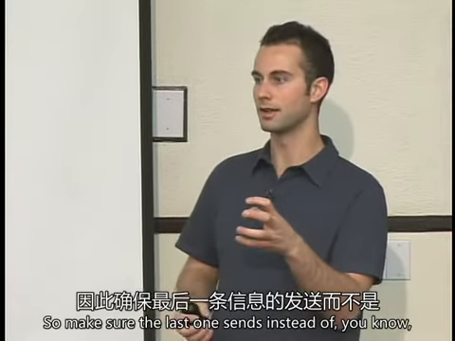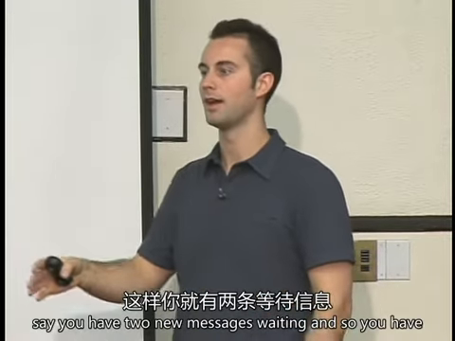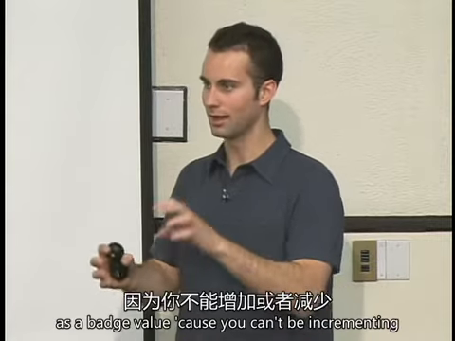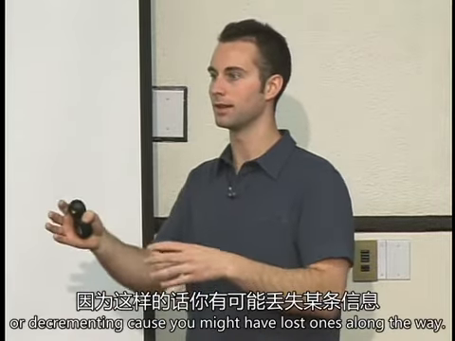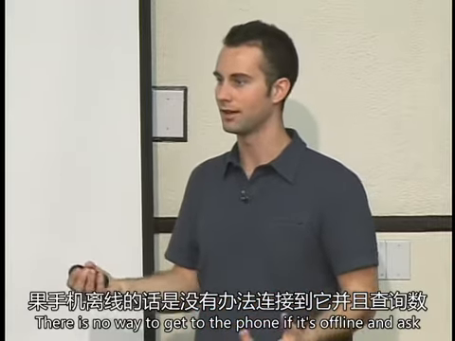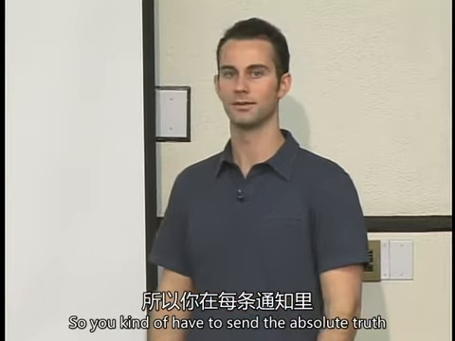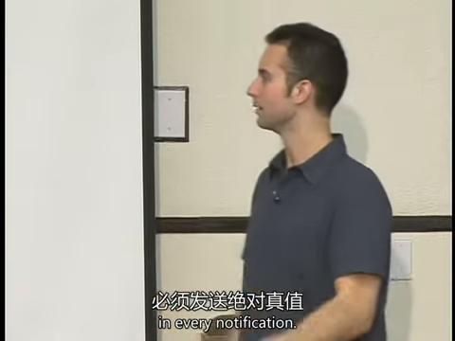So make sure the last one says, instead of "John sent you a message, Bob sent you a message," say "you have 2 new messages waiting." And so you have to set the absolute truth as a badge value, because you can't be incrementing and decrementing because you might have lost ones along the way. And there's no way to get to the phone if it's offline and ask for the value because your app isn't running. So you kind of have to send the absolute truth in every notification.